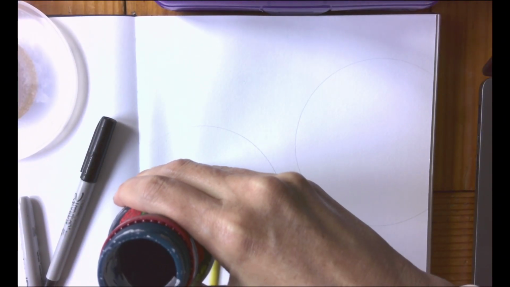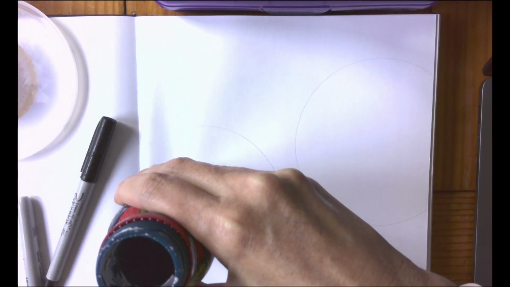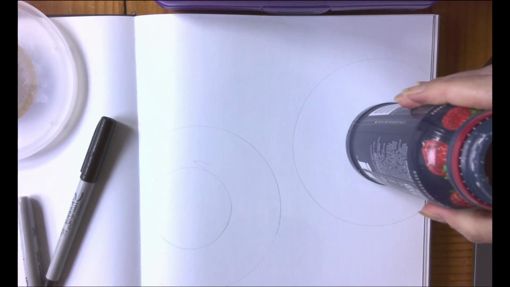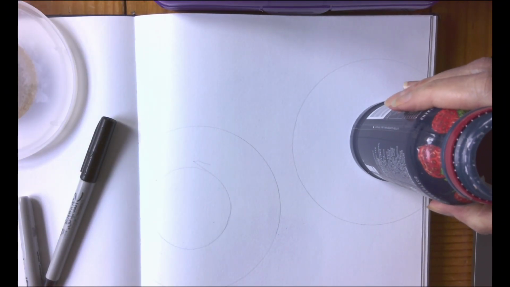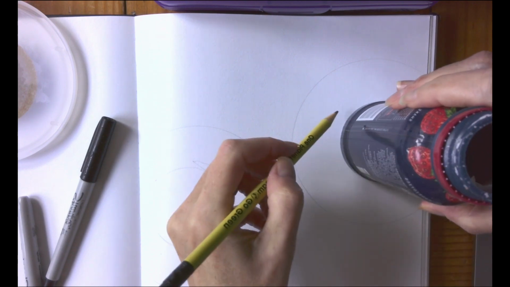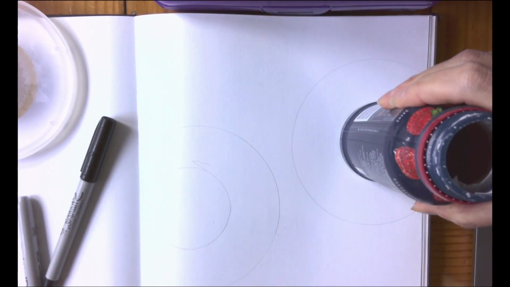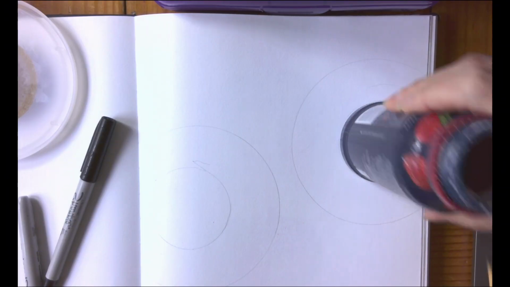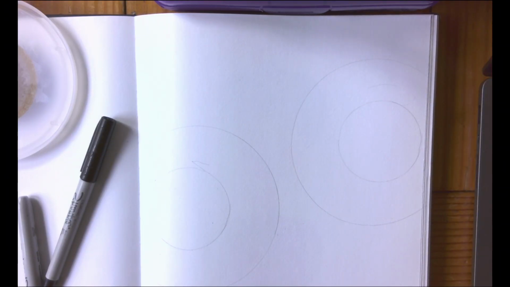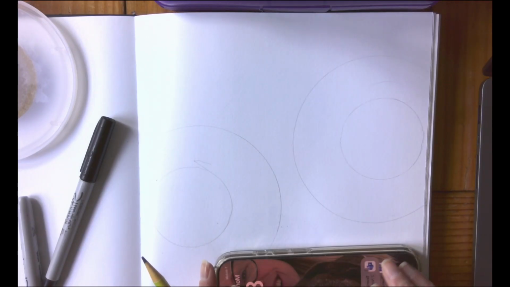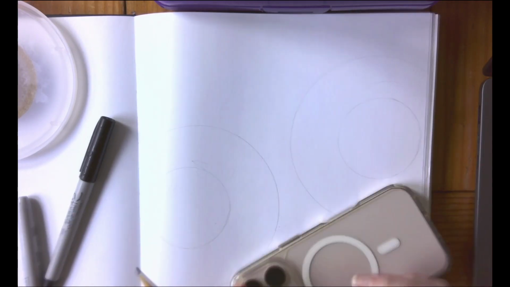Yeah, I'm going to go smaller. These are sort of my guiding lines so that I can start making whatever mark making I might want.